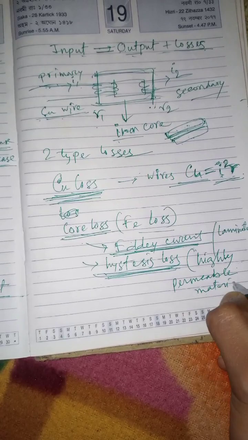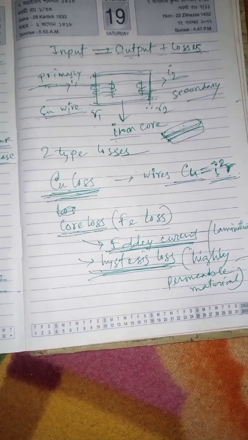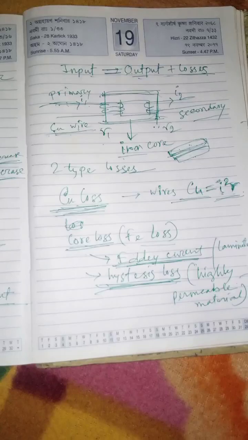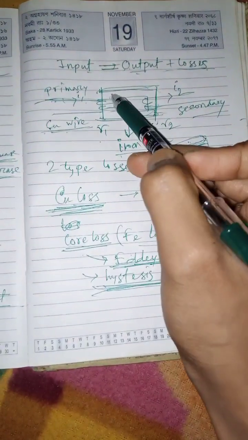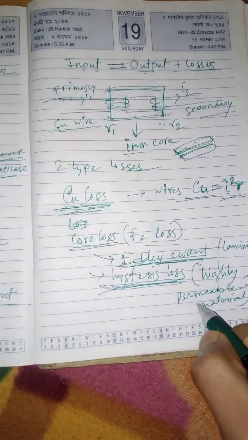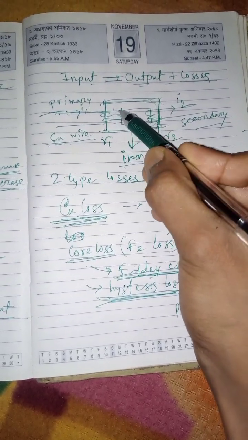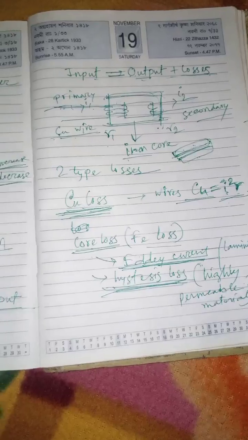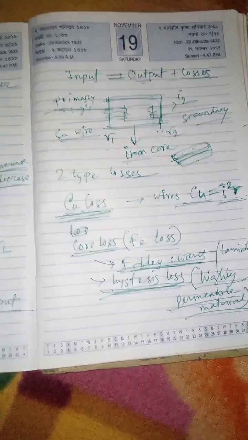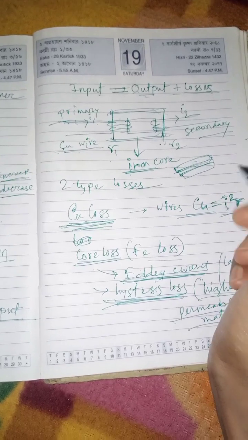Highly permeable means a material which permits the magnetic flux to flow through the core. These materials are called highly permeable materials. Iron is a highly permeable material.